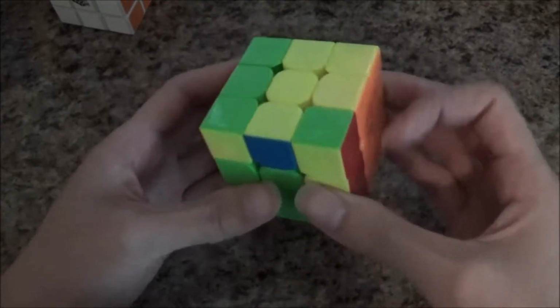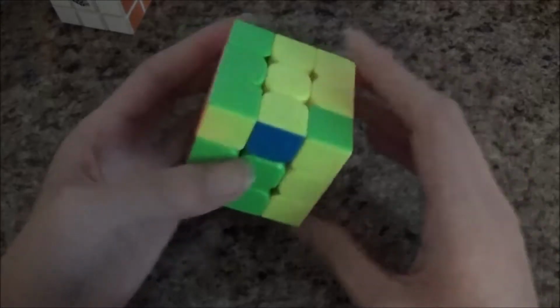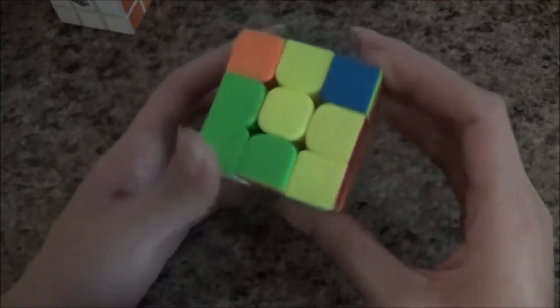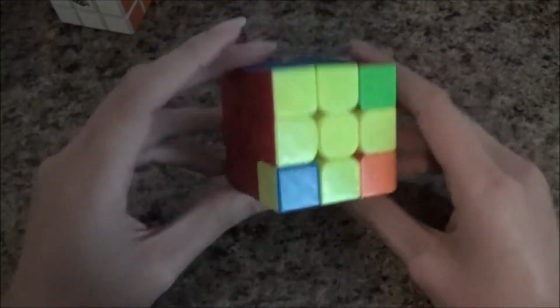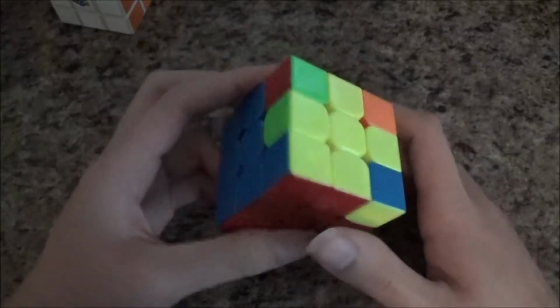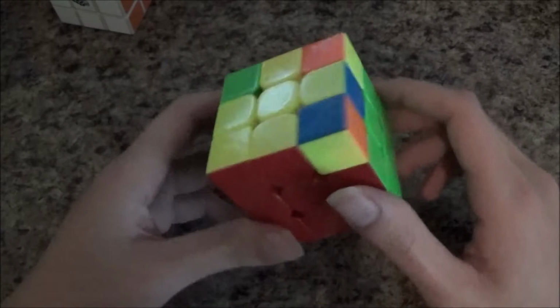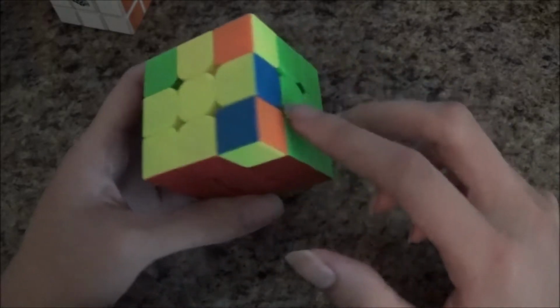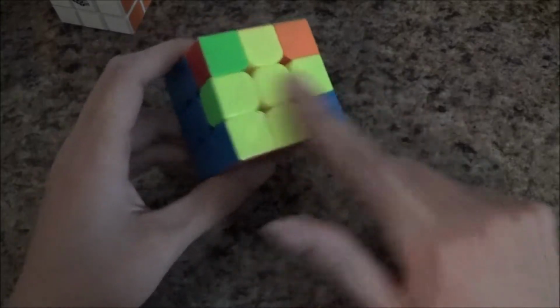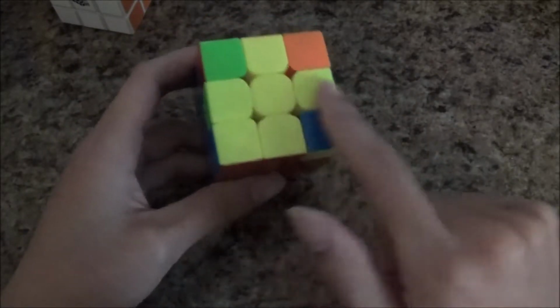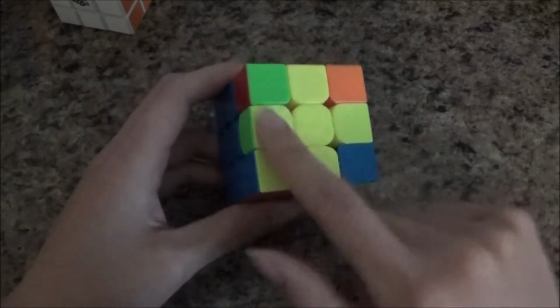I did it incorrectly. Let me just... There you go. So now this time we're gonna do opposite swaps, and the way we're gonna do it is we're always going to have the opposite swaps swap horizontally to us.